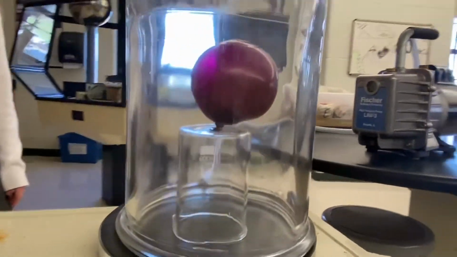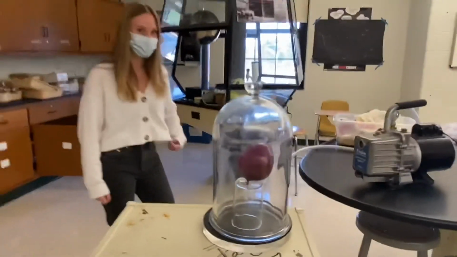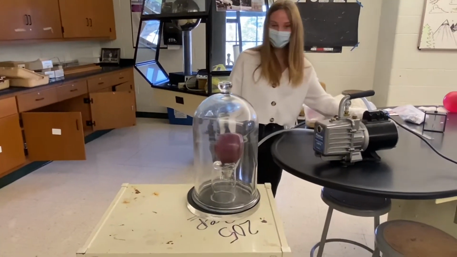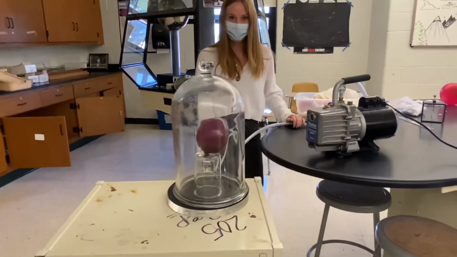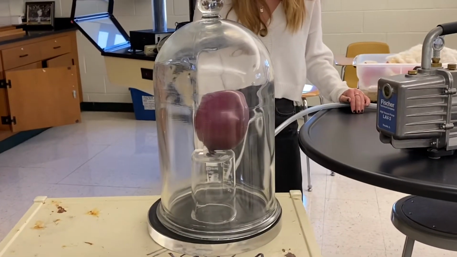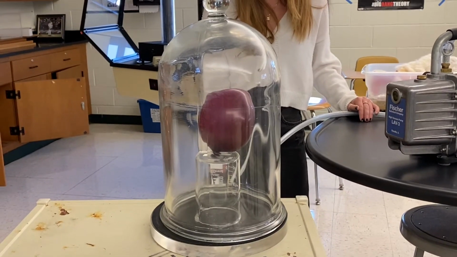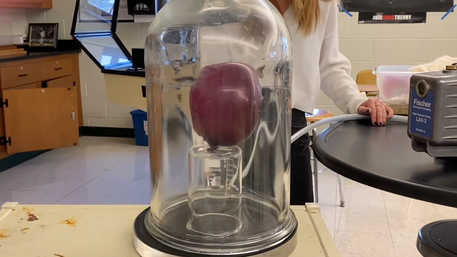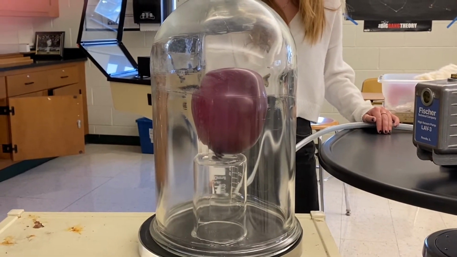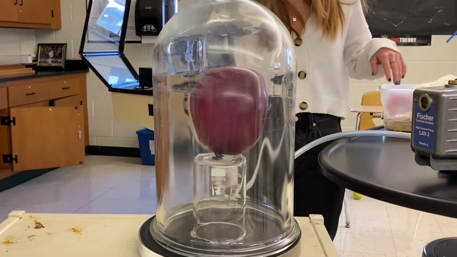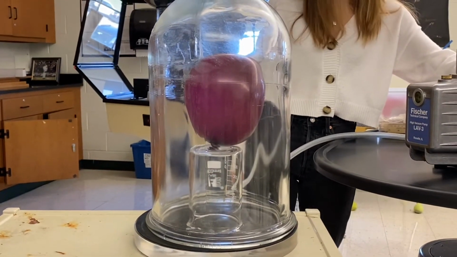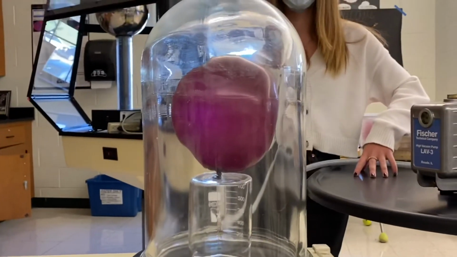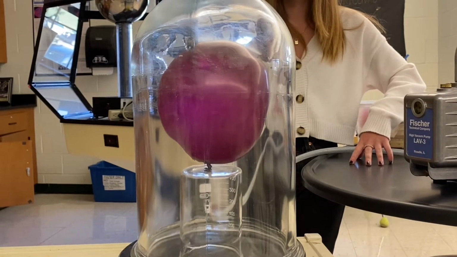We put a balloon inside this bell jar now so we can see the relationship of pressure and volume in a controlled environment. According to Boyle's law, pressure and volume are inversely proportional, meaning that if pressure decreases, the volume will increase, and vice versa. This is shown in the bell jar because we know that we are removing air from inside, so the pressure is decreasing. Therefore, the balloon's volume has to increase, which we can see is happening as the balloon is growing inside of the jar.